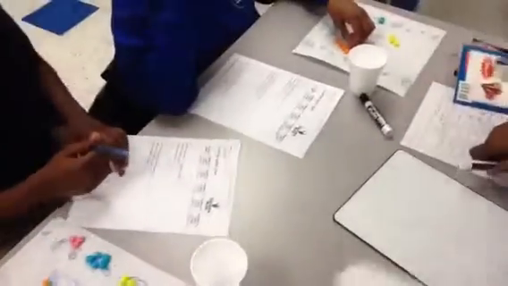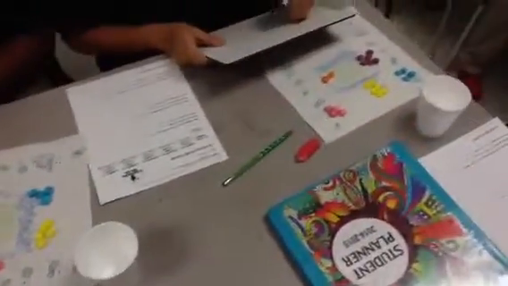Yes, you can use your boards. You can even use your whiteboards too. If you need to use your whiteboards and markers, go ahead and do so. I'll bring a marker to you. Sit down, please.